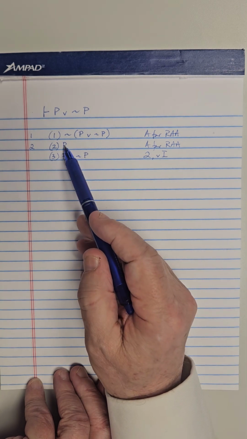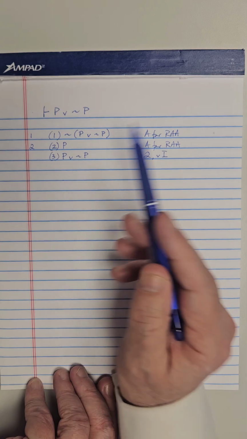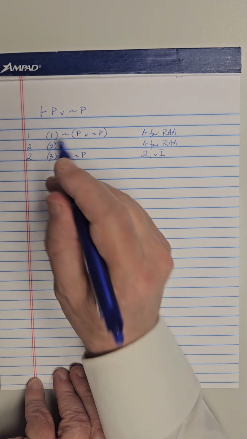Obviously, if the sentence on 2 is true, the sentence on 3 is true. So that's truth preserving.